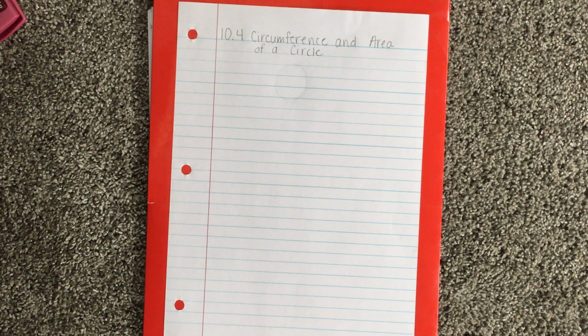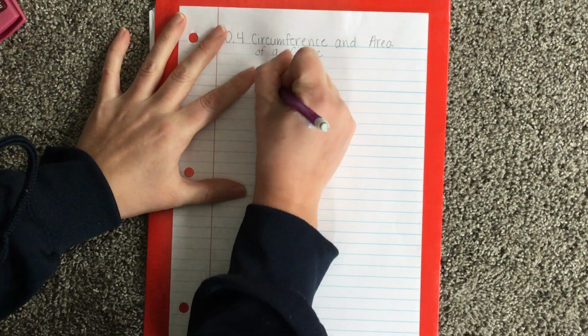We're going to continue chapter 10 by finding the circumference and area of a circle. Our goal is the same as our title today. Before we learn the formulas for circumference and area, let's learn some background knowledge for circles. So go ahead and draw a circle.